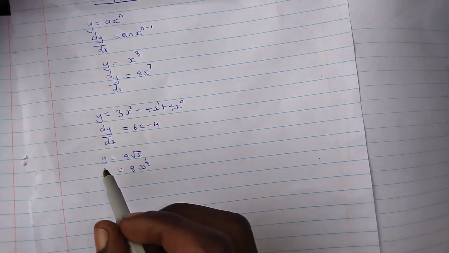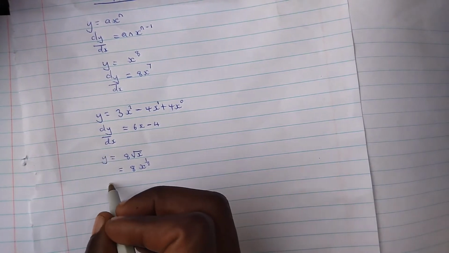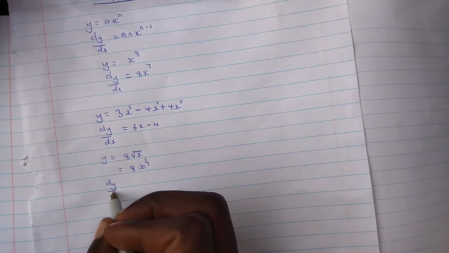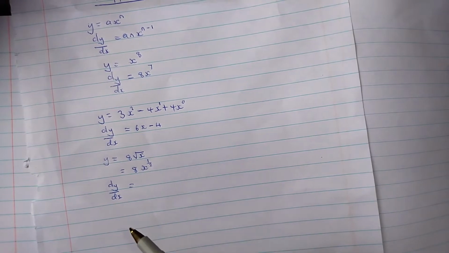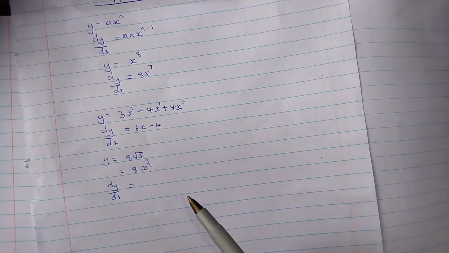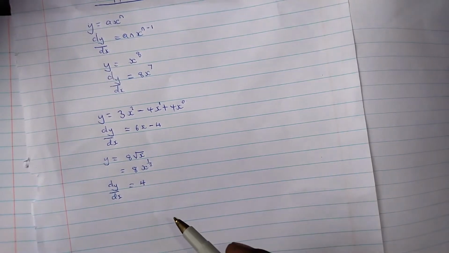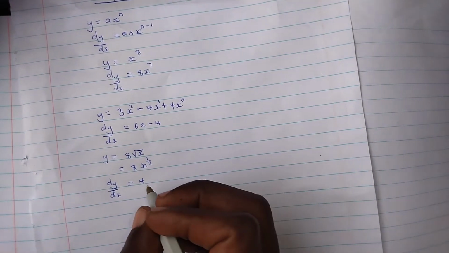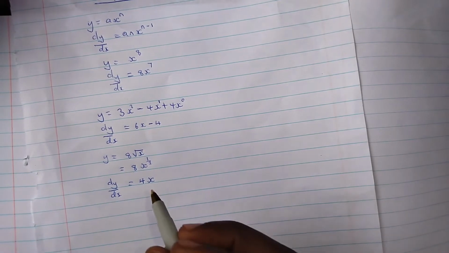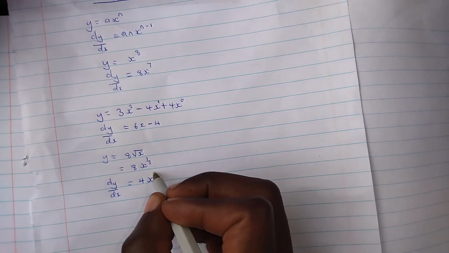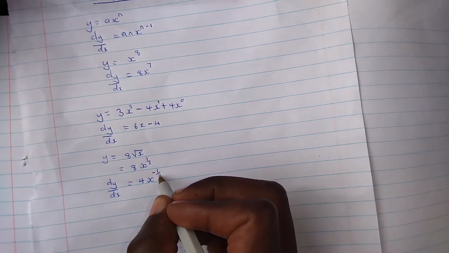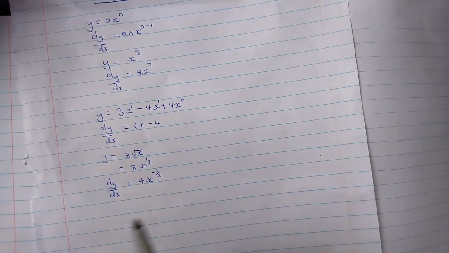So if we differentiate y, we get dy over dx, which is equal to, now we bring down the power, so 8 times half, we get 4. Then we subtract 1 from the power to get x to the power half minus 1 to get minus 1 over 2. So this is our derivative.